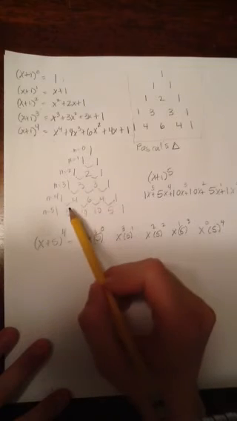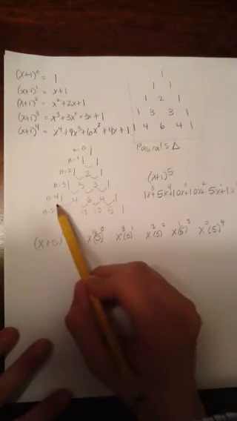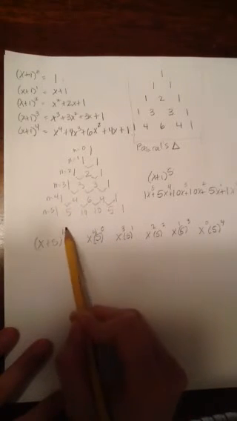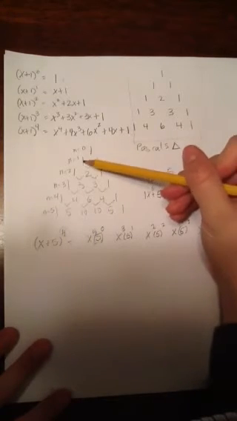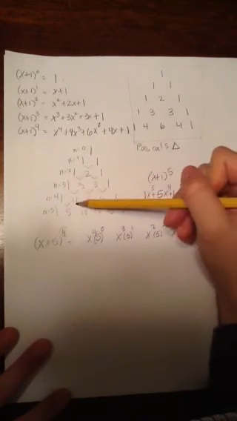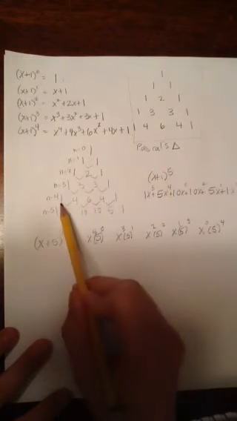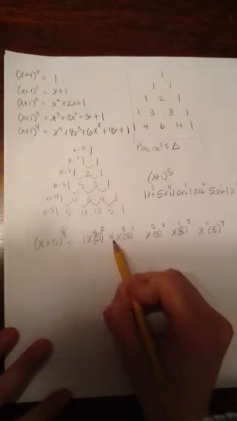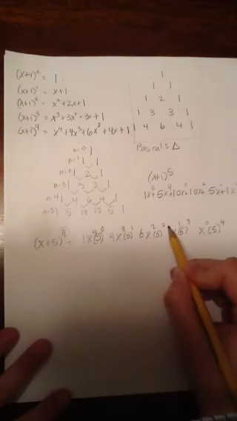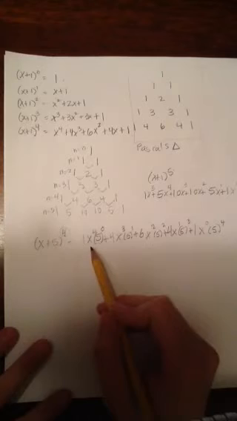Okay. Then these coefficients, so this is to the 4th power, so I'm going to go to my 4th row starting at 0. So 0, 1, 2, 3, 4. Notice my second number matches the power that I have, so my coefficients are going to be 1, 4, 6, 4, 1. So now I'm just going to evaluate this.